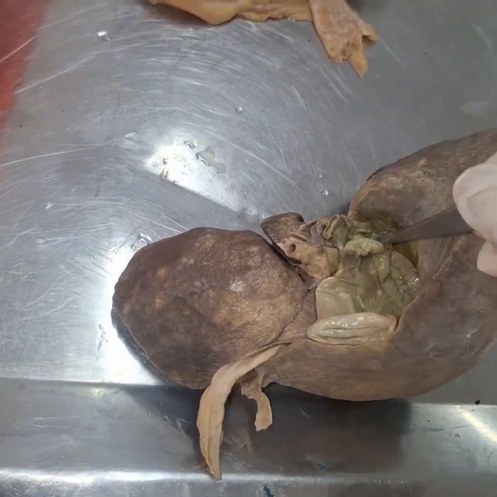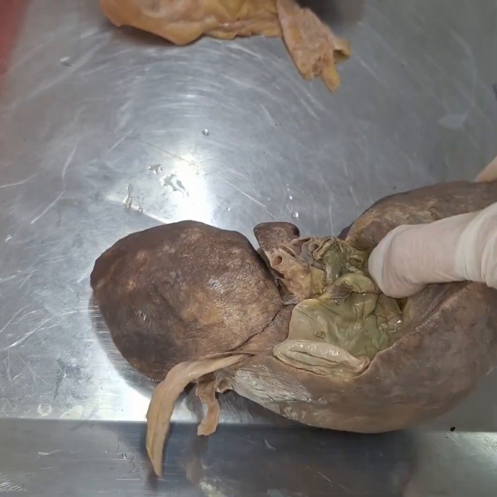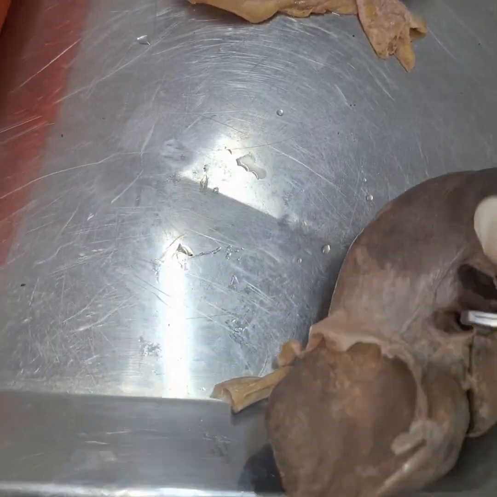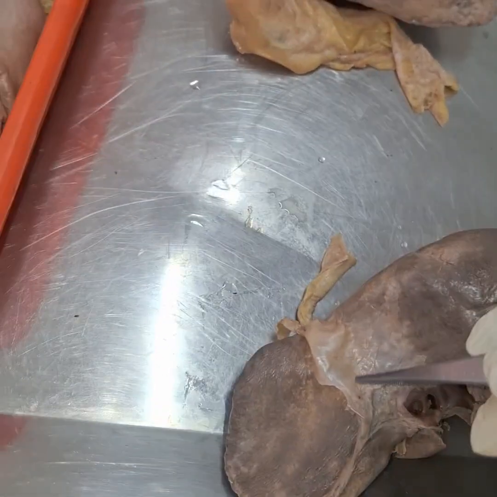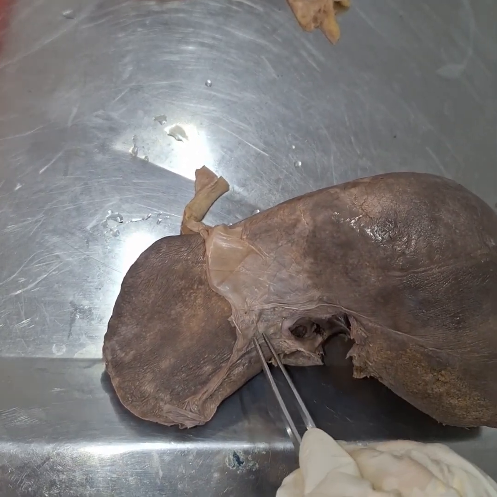Then we have the porta hepatis, that is also a bare area. The fossa for the gallbladder is another bare area, and attachment along the falciform ligament is also a bare area, and this cardiac impression, this is also a region of bare area.